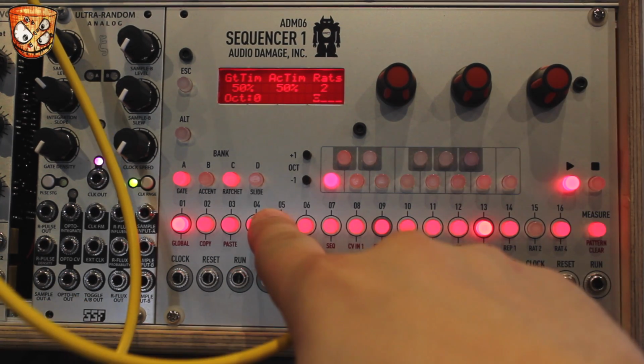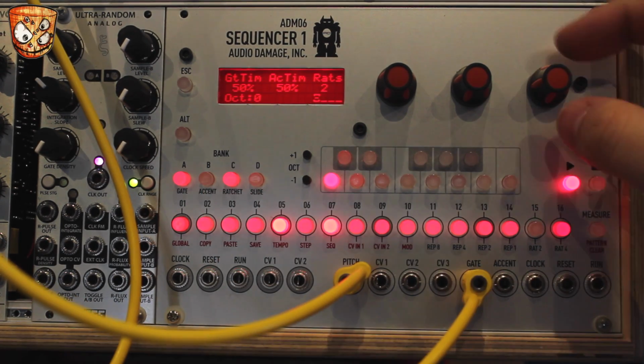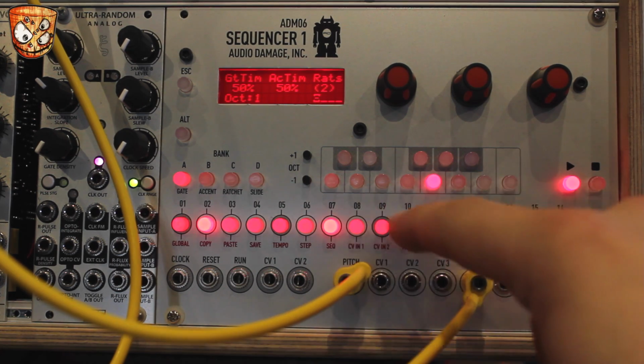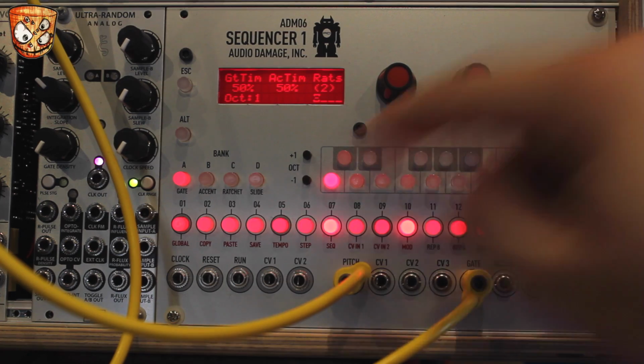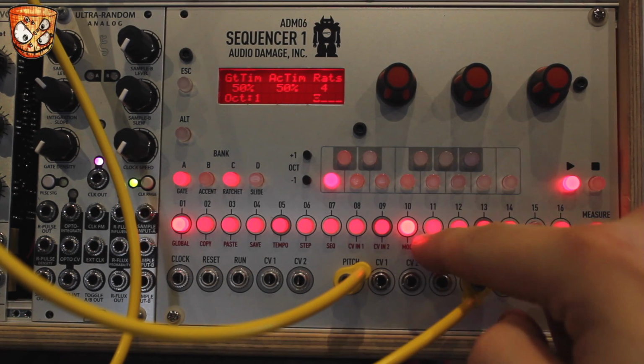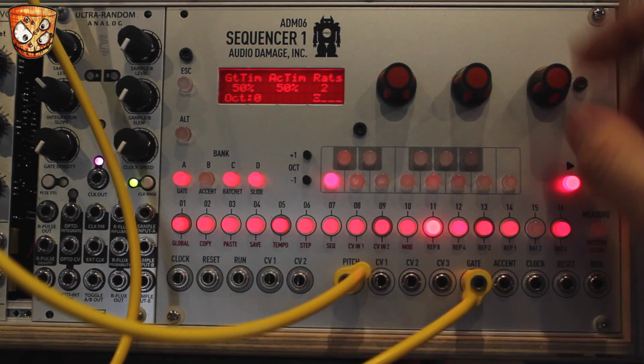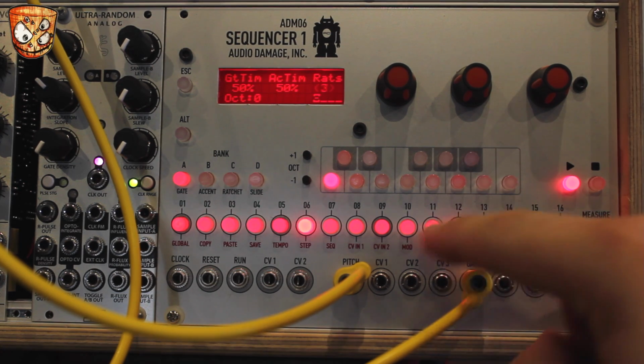So let's go through and add some ratchets to the steps. I'm going to go for 4 ratchets on step 10, 3 ratchets on step 11 and 2 on step 12, giving them the idea of these ratchets slowing down as they're going across those steps in the sequence.